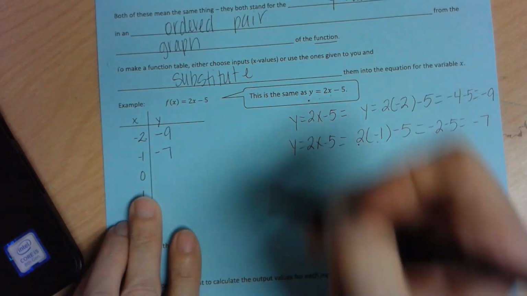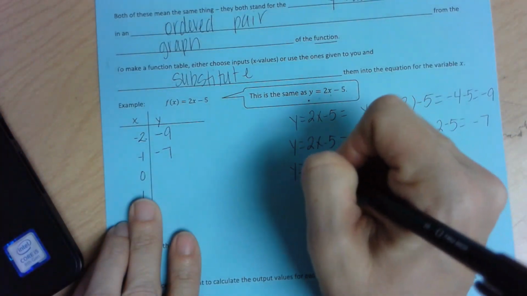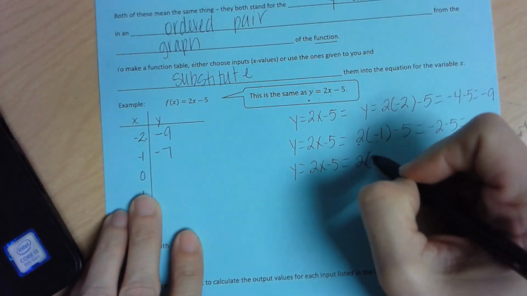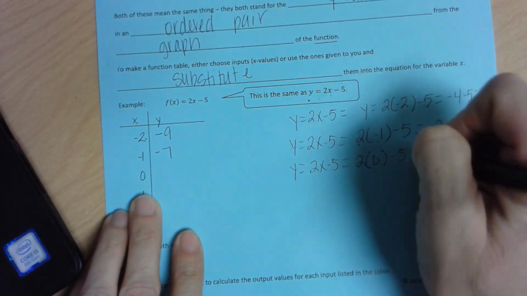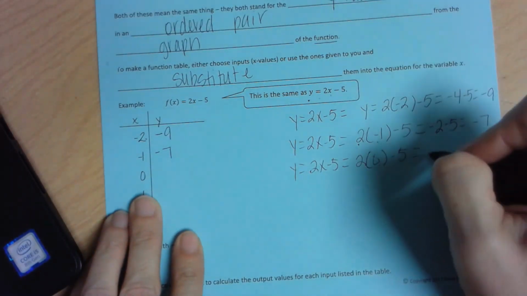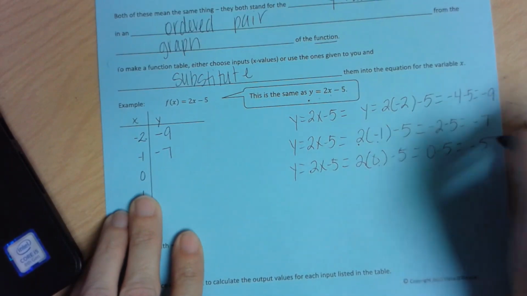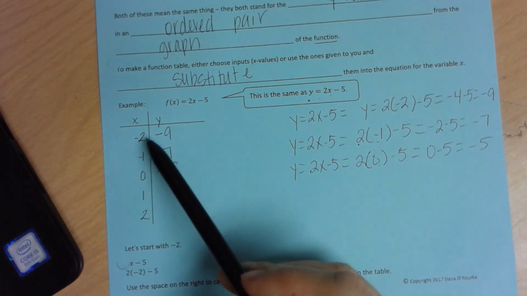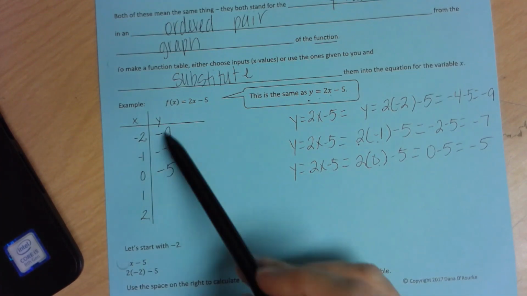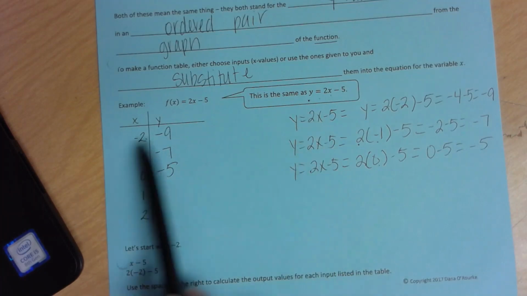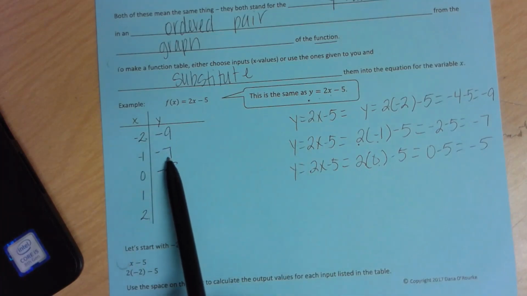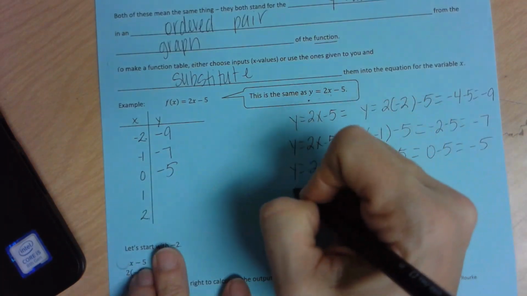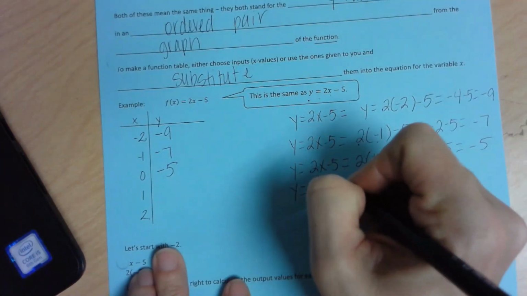Okay, so let's plug this one in. y equals 2x minus 5 equals 2, I'm plugging in x, which is 0, minus 5. Okay, 2 times 0 is 0, so 0 minus 5 is negative 5. Okay, and you kind of see what's going on here. As this one changes, it's changing every 2 because of that value in the front here. So it's going negative 9, negative 7, negative 5. Alright, so we can kind of see the pattern here. So let's continue and see what the pattern continues to be.